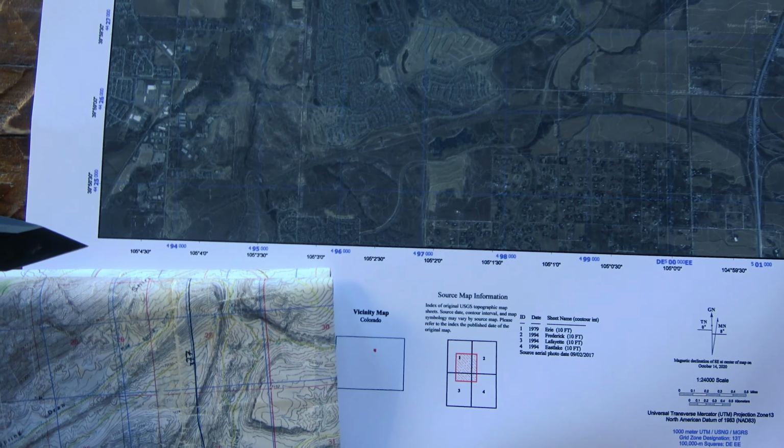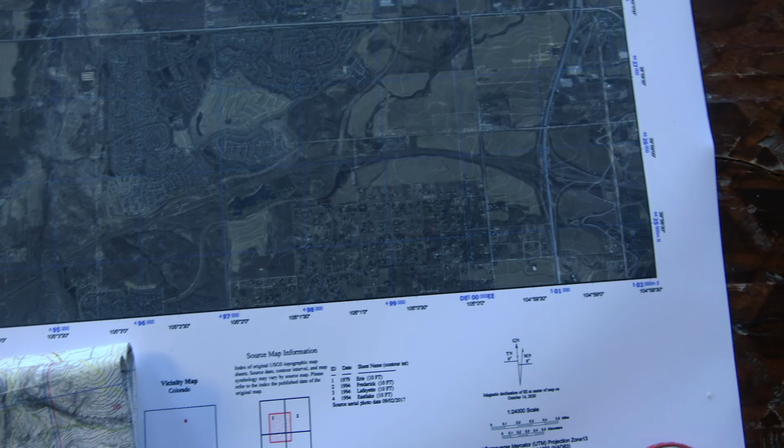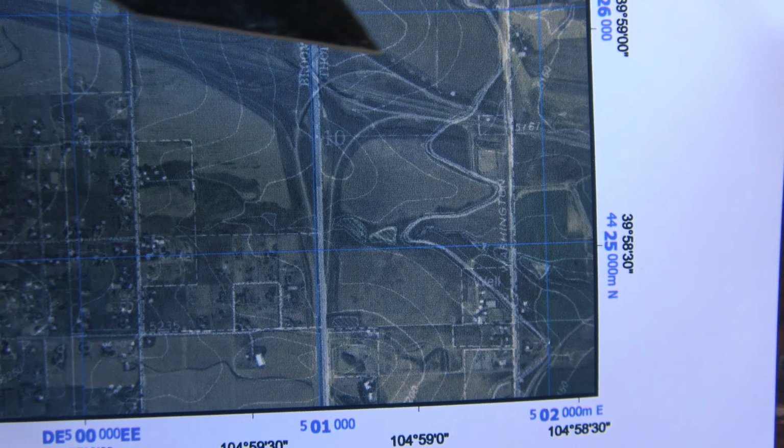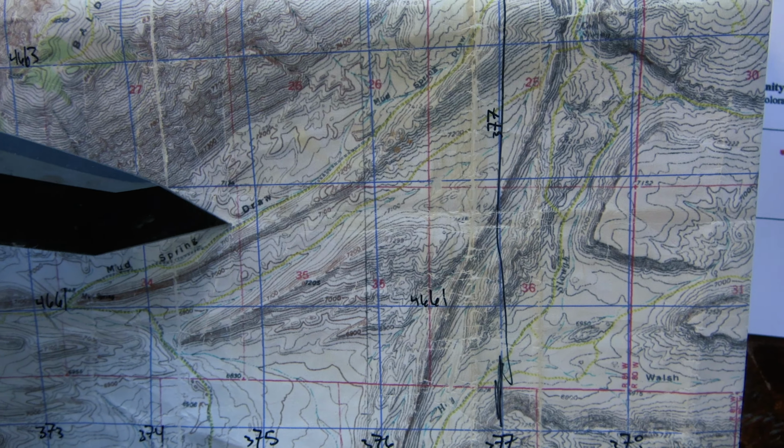So make sure that you put in UTM or MGRS grids overlaid onto your map. On this one, they're a little hard to see because of the color of the map. Blue grids that are 1 kilometer. On this map, if you just get a topographic map, you can see them a little bit clearer.